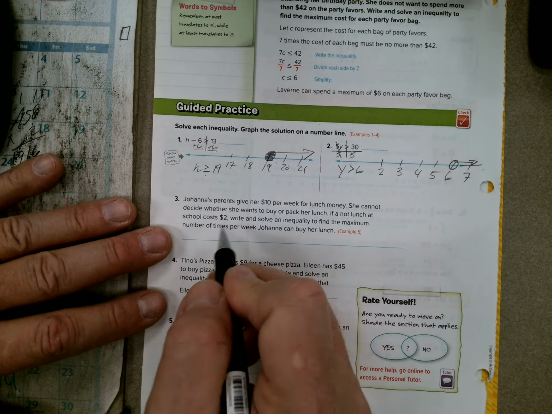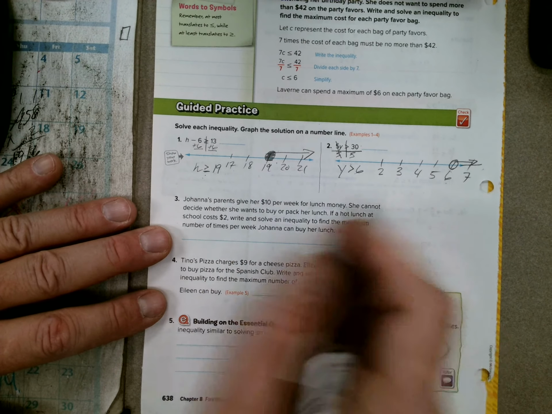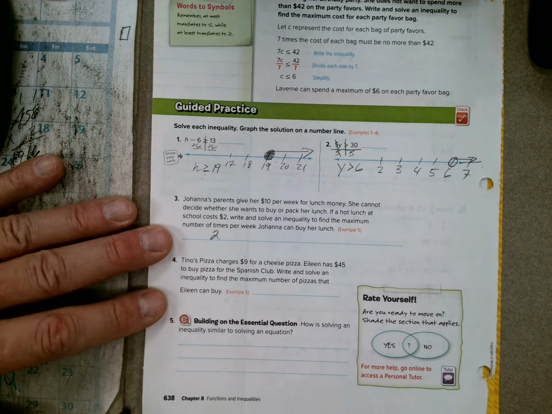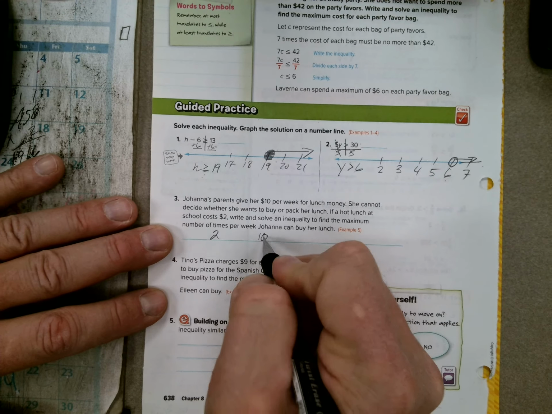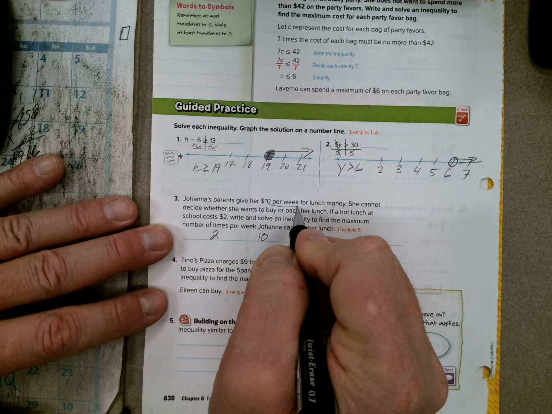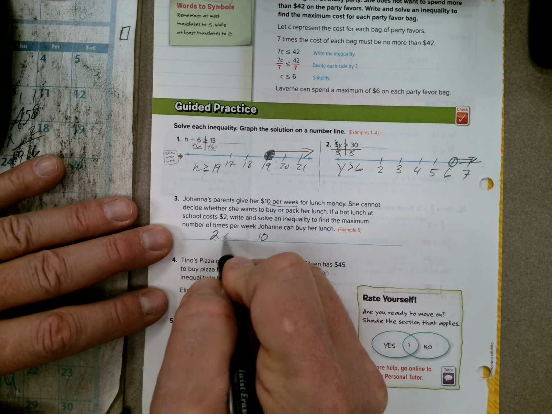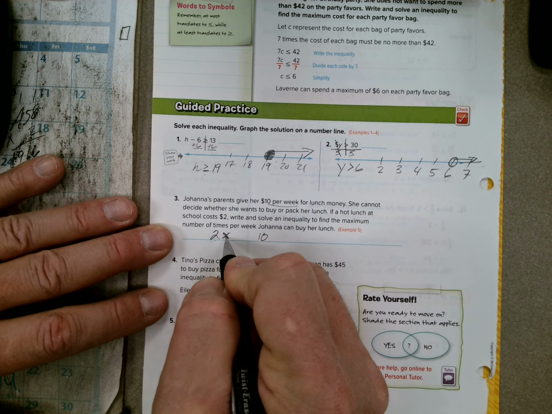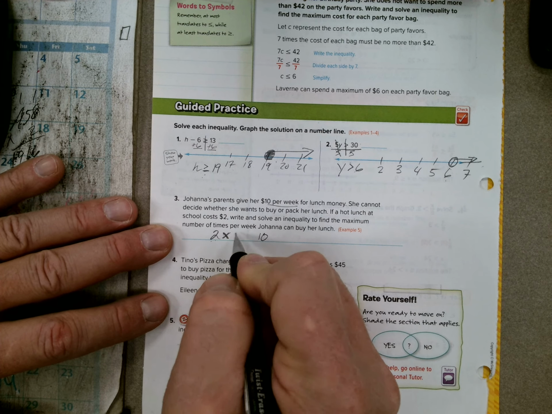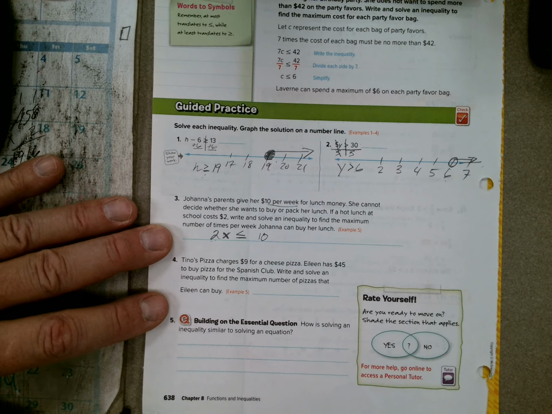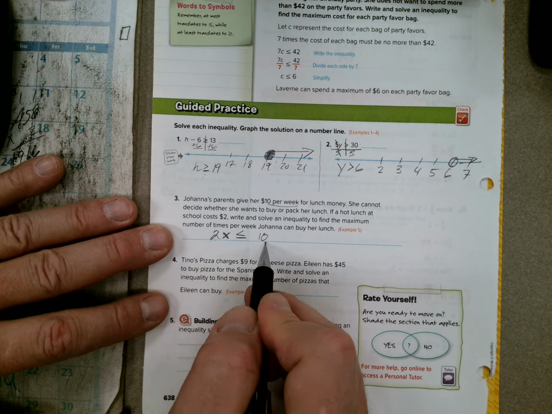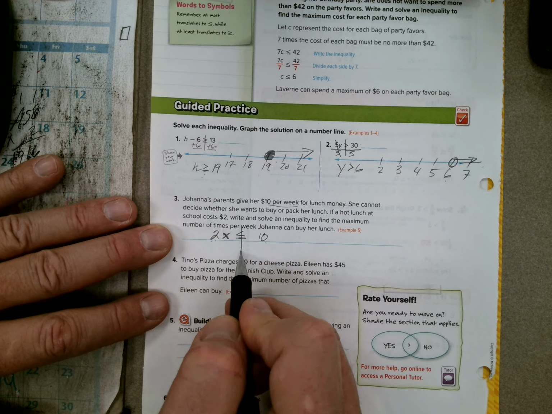So if a hot lunch is $2, and we know she has $10 per week, $2 per lunch. How many lunches at $2 and still be less than or equal to 10, right? This number could be 10. It's got to be less than or equal to, right?